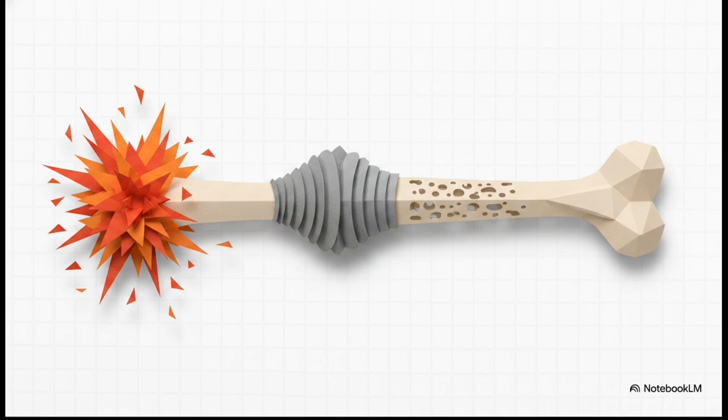We also frequently see osteomyelitis, which is a severe infection of the bone, as well as architectural diseases like Paget's disease and osteoporosis. And of course, those drastically increase the risk of the fractures we just covered.